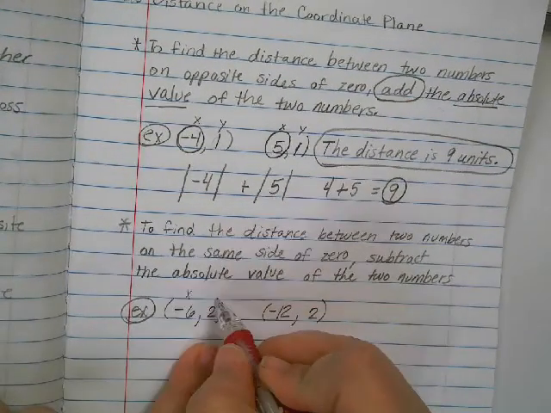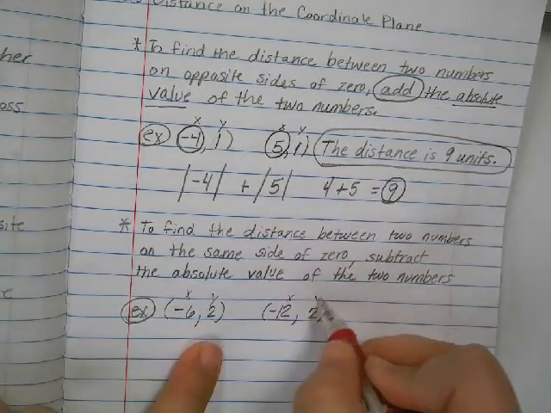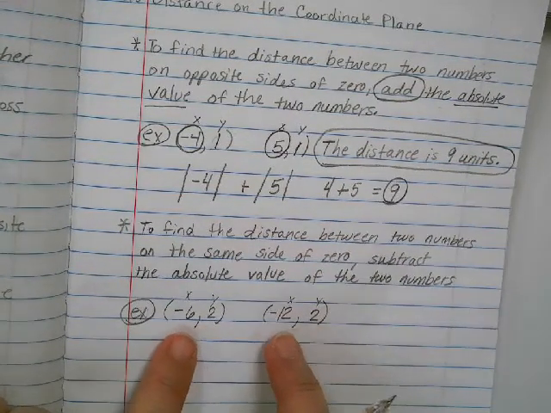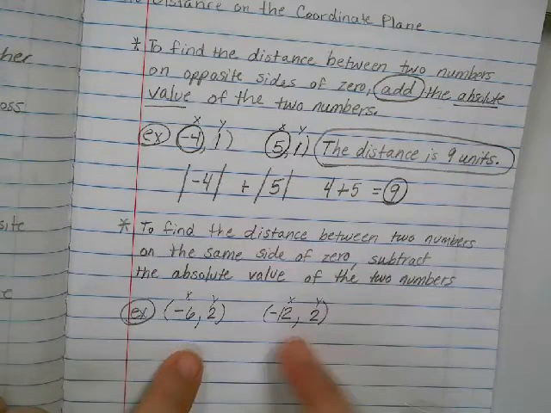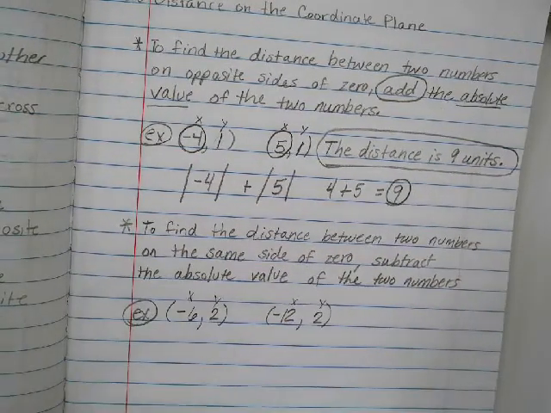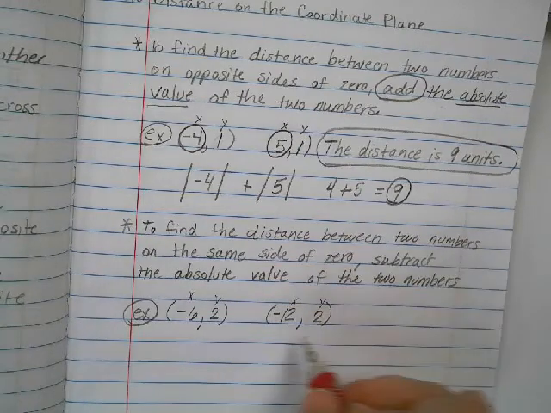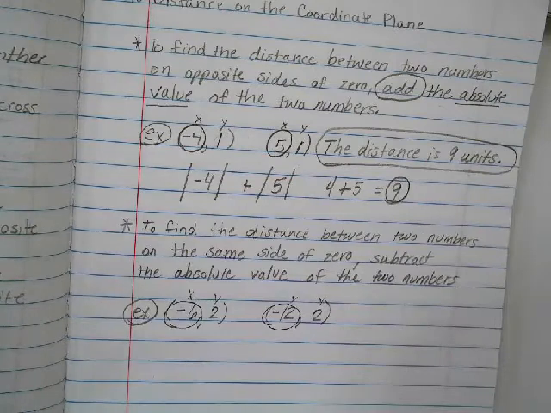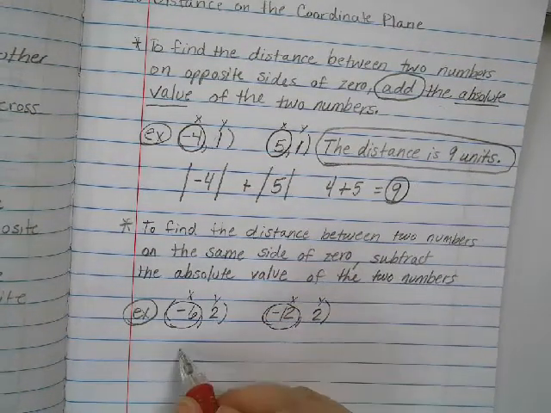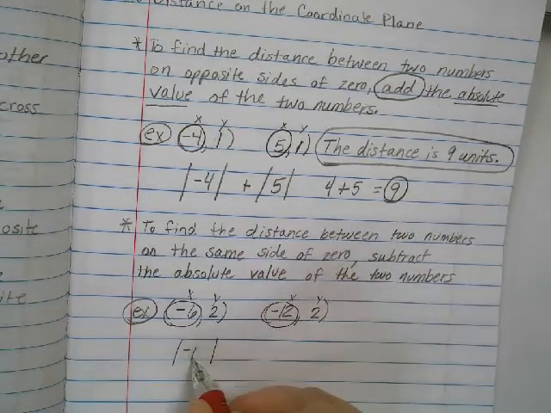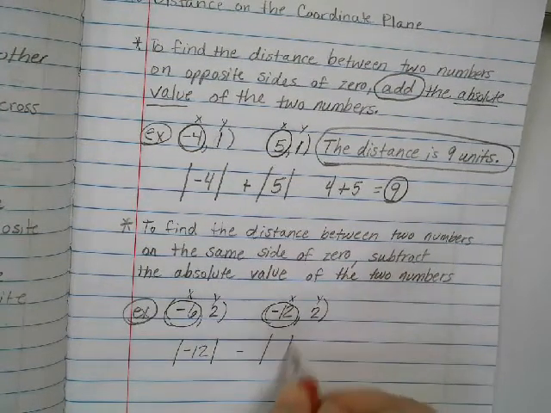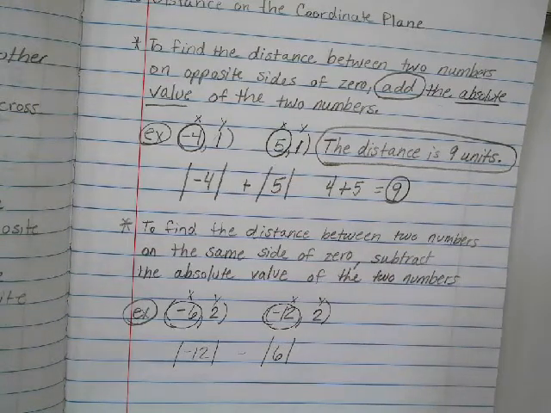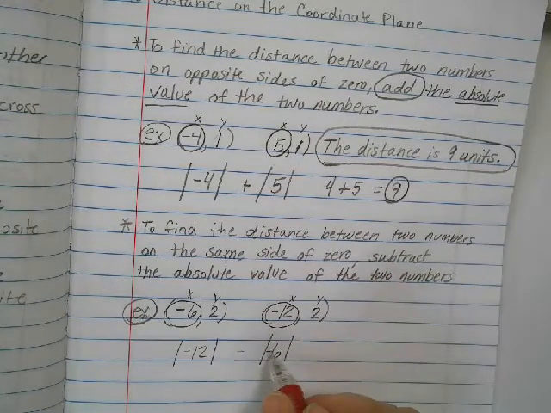Remember, this is my X, this is my Y. And ladies and gentlemen, it can sometimes be your Y's that don't match. Sometimes it'll be your X's that don't match. But something will have to match for this strategy to work. So I can see that it's 12 and 6. And so I'm going to have the absolute value of -12 minus the absolute value of -6. Because for this purpose, I want to go with the bigger number.